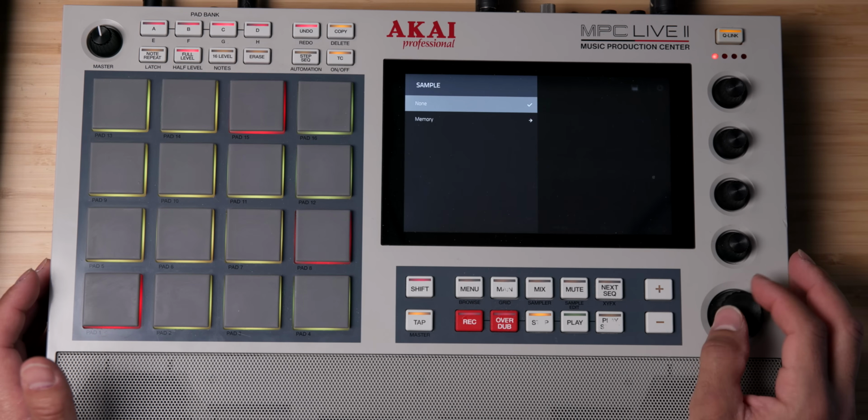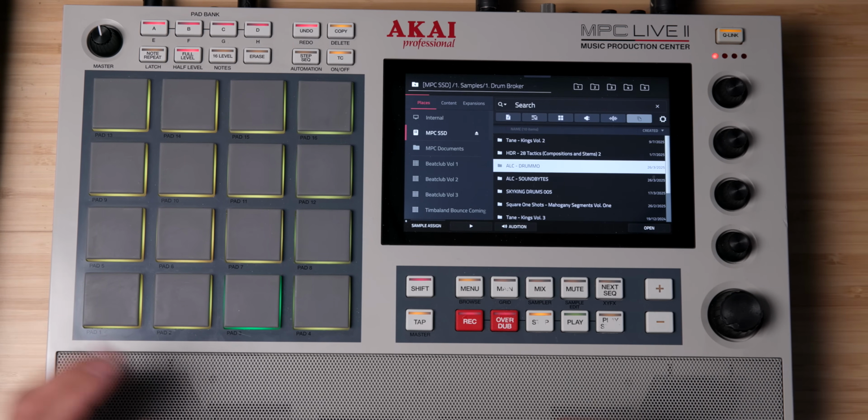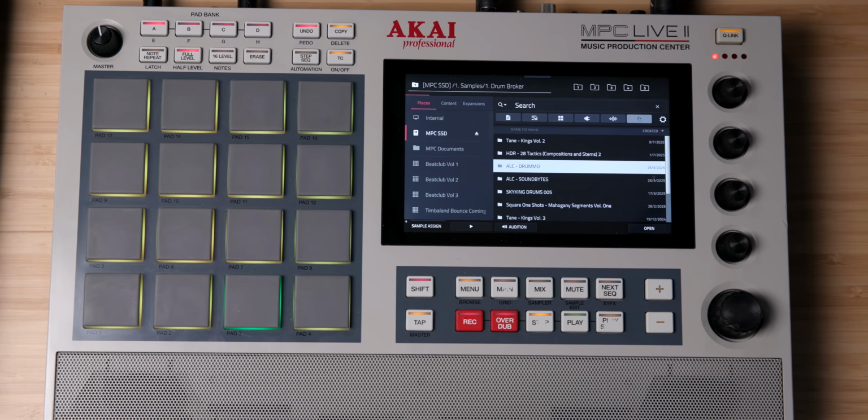I'm gonna look for a sample. Or actually, you know what? We need to browse for a sample. I want to get a bass sample. Listen, for bass samples, I know the MPC has some plug-in instruments that you could use that have some pretty decent bass sounds, but I don't know what it is. I just like using samples, the actual small bass one-shots.